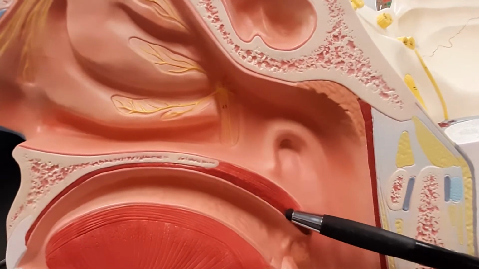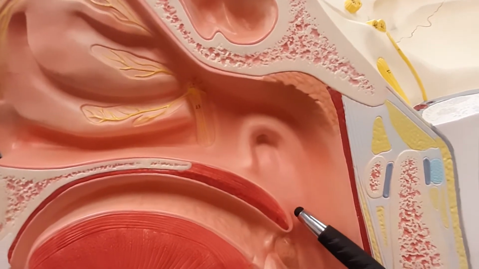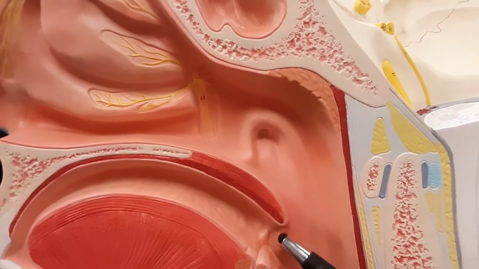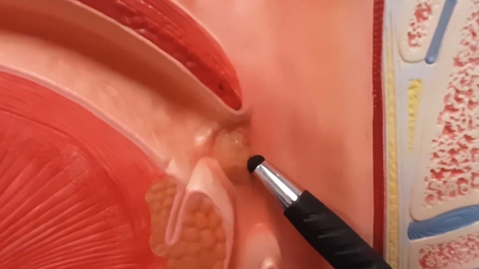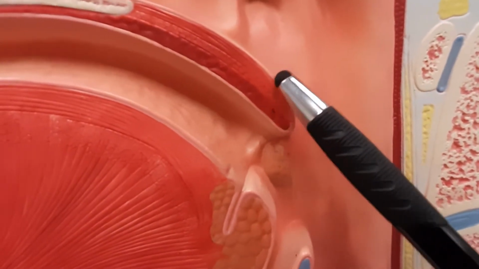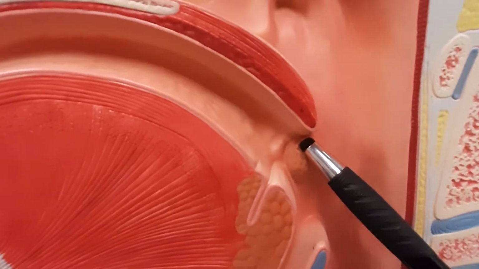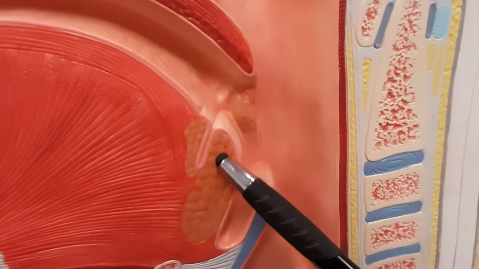Then number 4, the soft palate, where number 5 at the back of our mouth, hanging down as you open up your mouth, the uvula, right there. Then if we take a look right below the uvula, and I'll focus in right here, that's the palatine tonsil. Remember, at the back of the palate, the soft palate, the uvula, the palatine tonsil. Then below the tongue, the lingual tonsil.